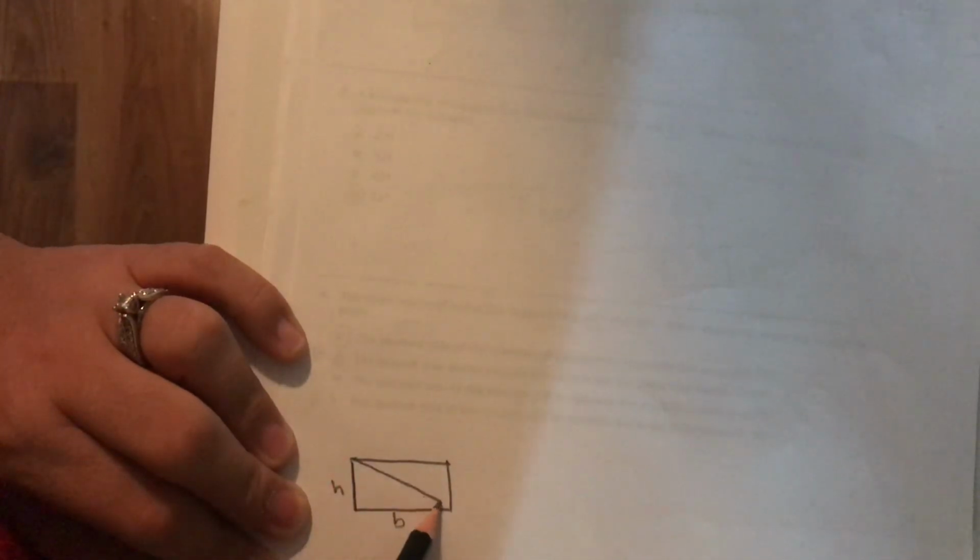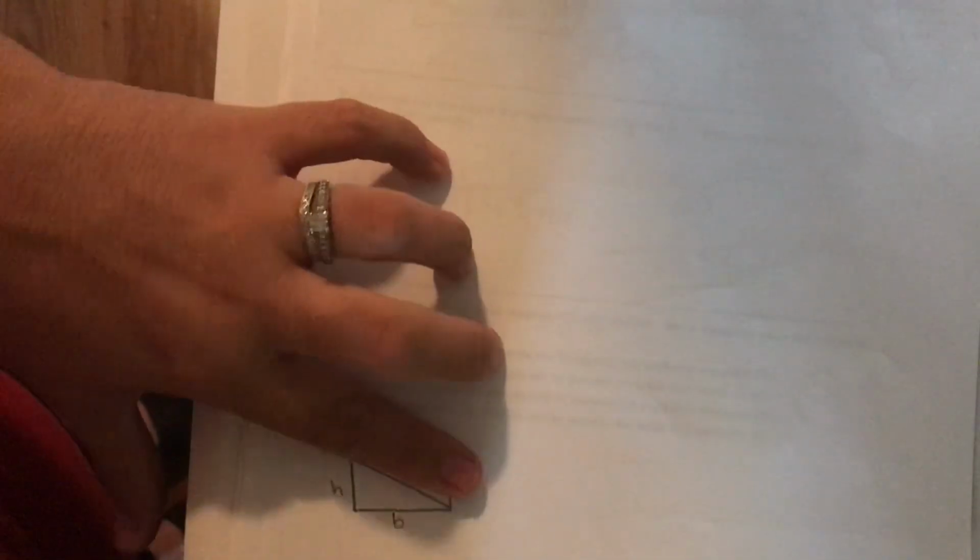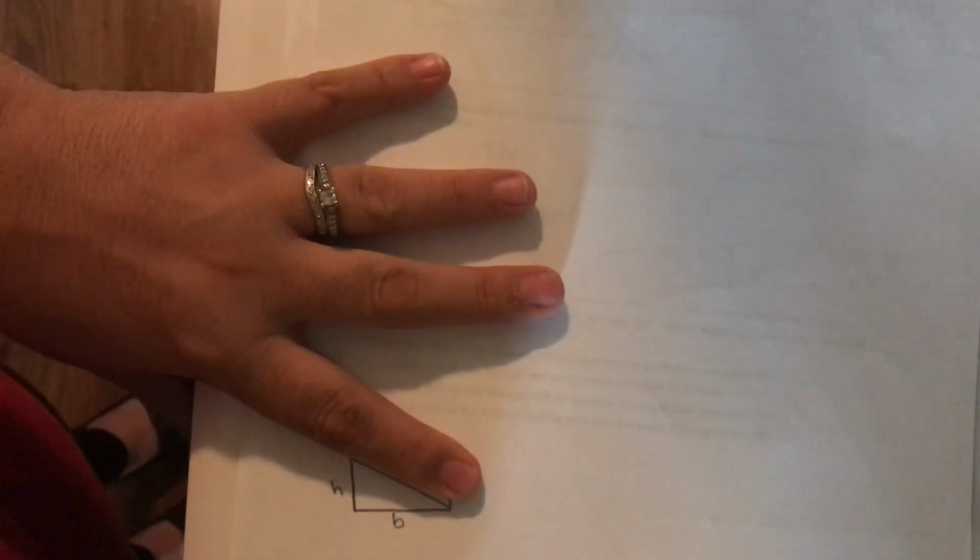We can get the area of a rectangle and divide it by 2 or take half of it, and it makes us a triangle. So that's where they got that formula from, base times height divided by 2.